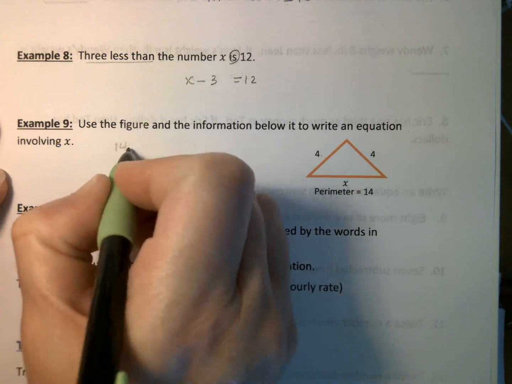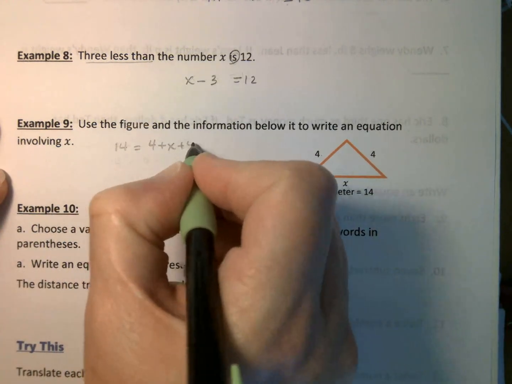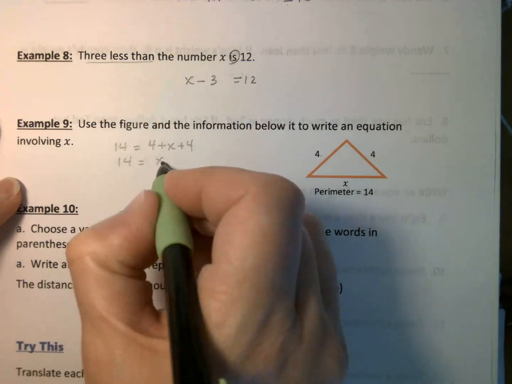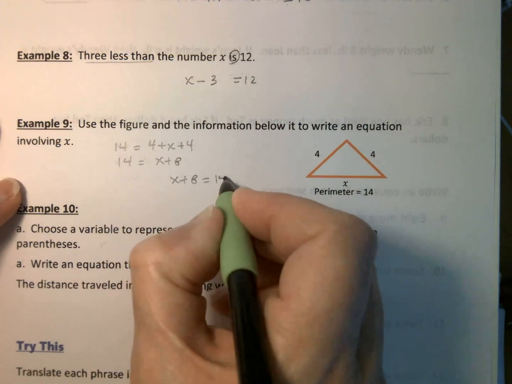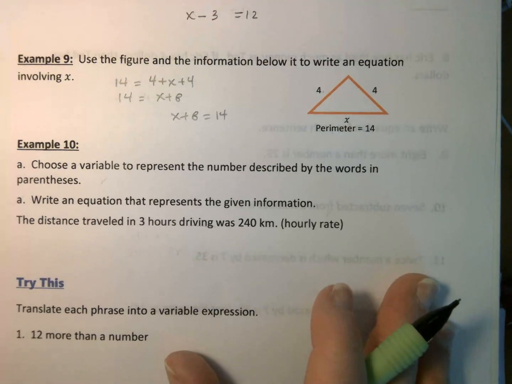So I can write 14 is equal to 4 plus x plus 4. And I can simplify that. 14 is equal to x plus 8. Now, you could also have x plus 8 is equal to 14. Either way is correct. All right, example 10.